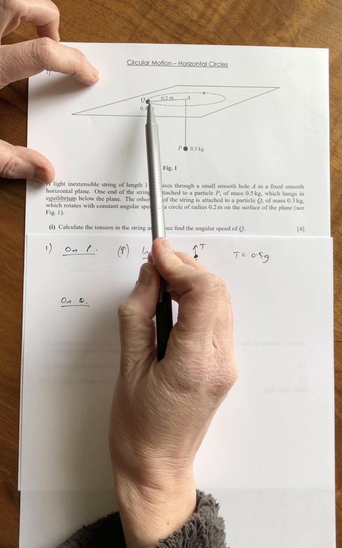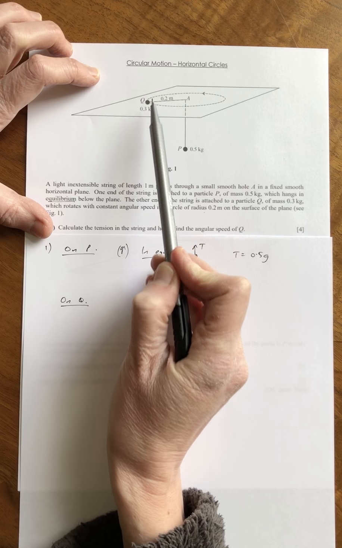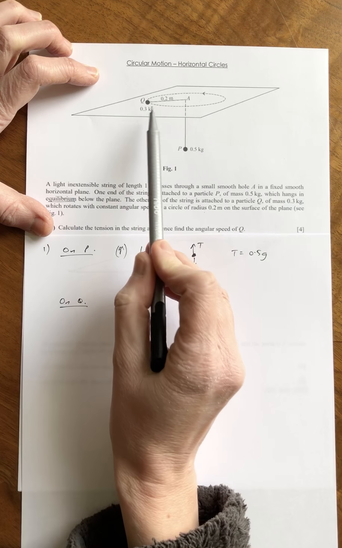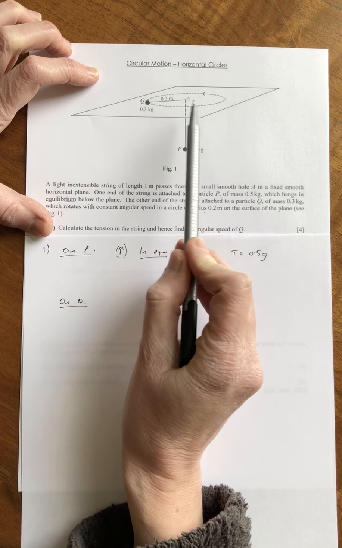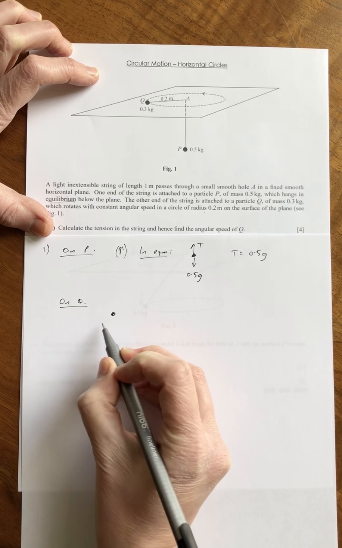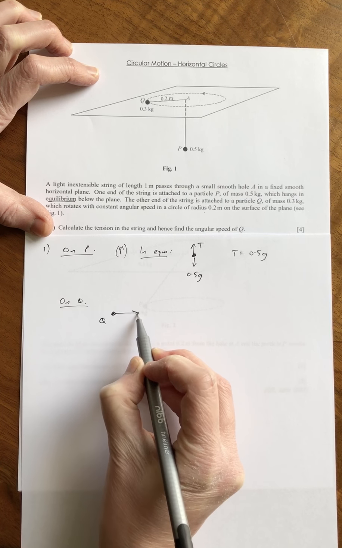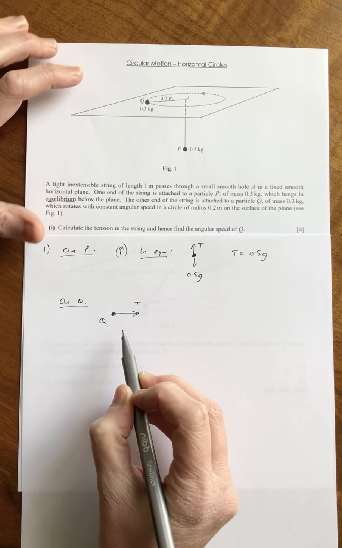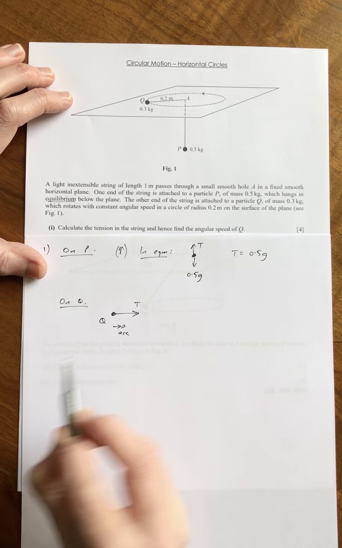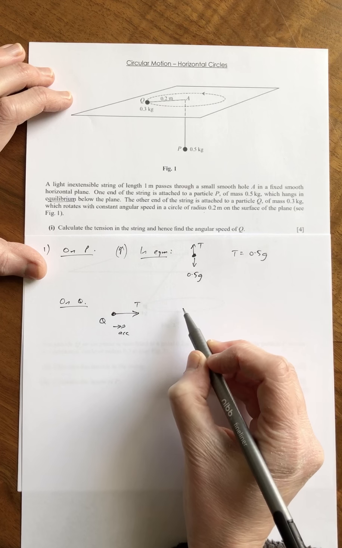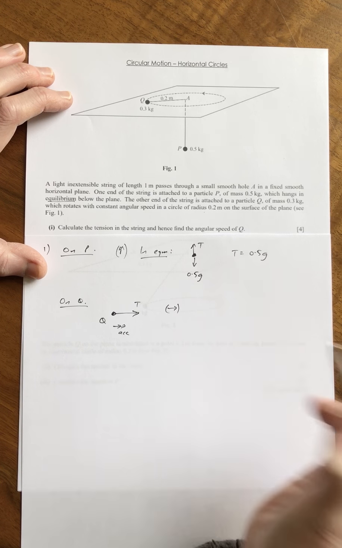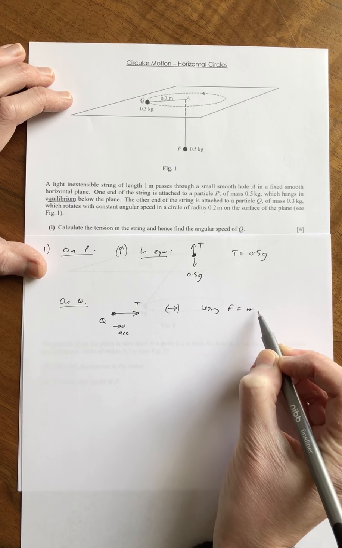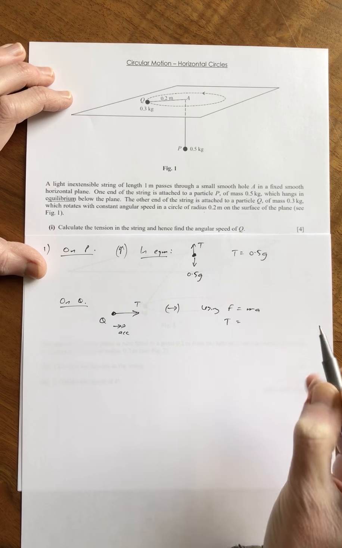We could look and see what's going on with Q vertically, but there's no need. We'd have the normal reaction and the weight, they are equal, but that's kind of irrelevant. What we need to look at is what's going on in the other direction. So here is Q. I've only got one force acting towards the centre of the circle, and that, of course, is T. That is the direction that we then would consider that acceleration. So if I'm using F equals ma, I'm, of course, looking at what's going on in the horizontal direction. Using F equals ma, only one force, T, is equal to m a.